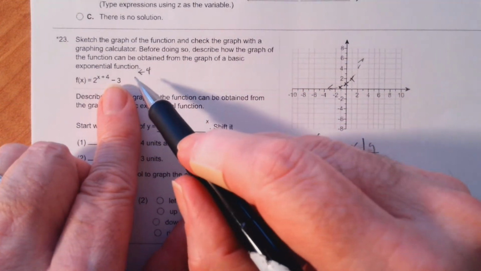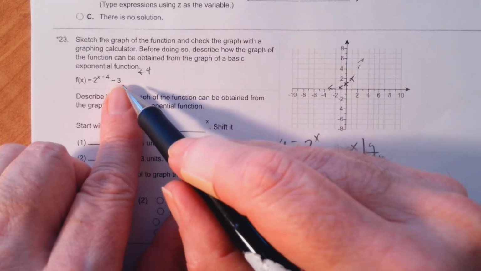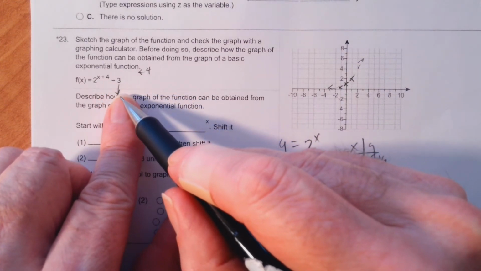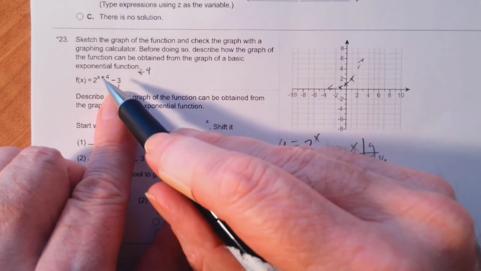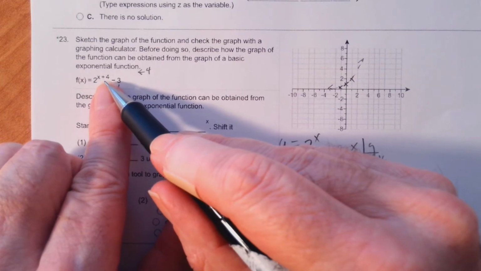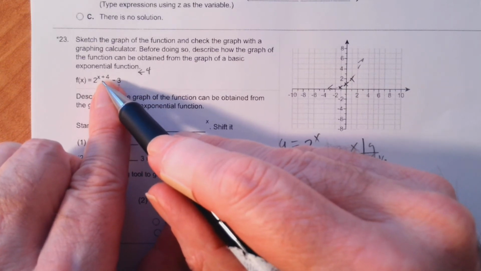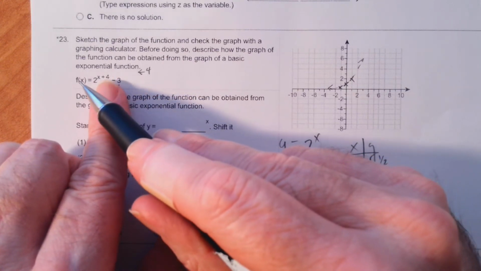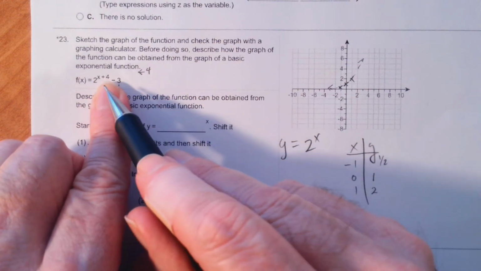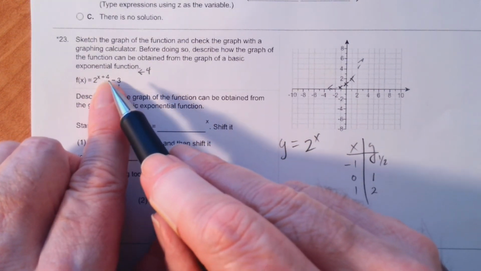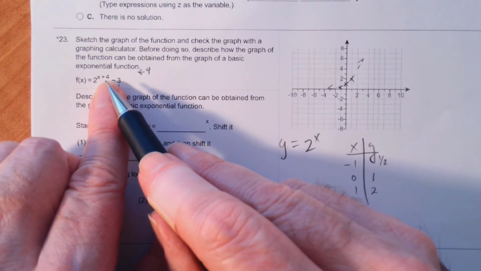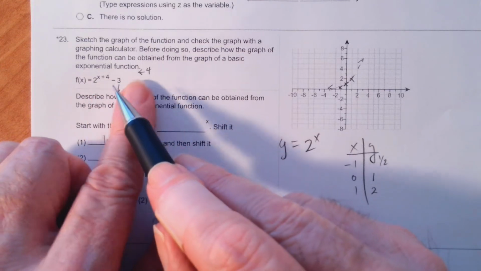And then we look at our shifts. This minus 3 is going to cause us to have a vertical shift down 3. Now the plus 4 is with the x in the exponent, which causes a horizontal shift. Those are the ones that work the opposite of what you normally would think. So instead of right 4, it would be left 4.